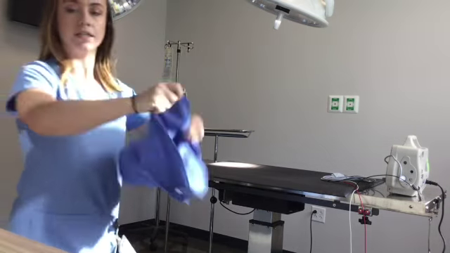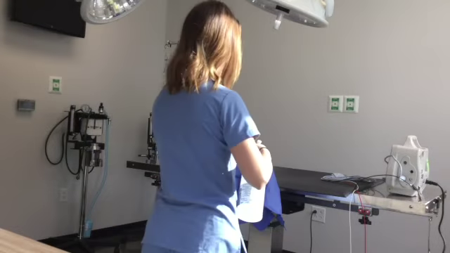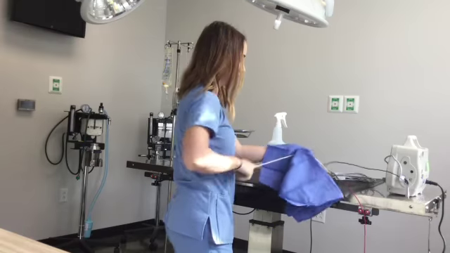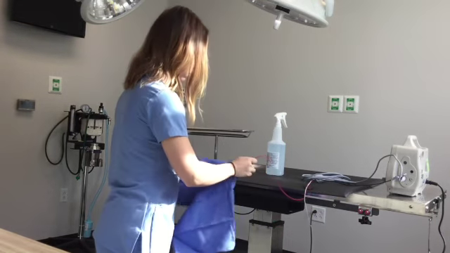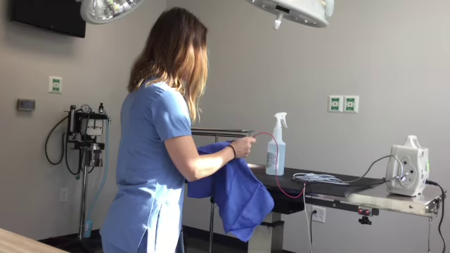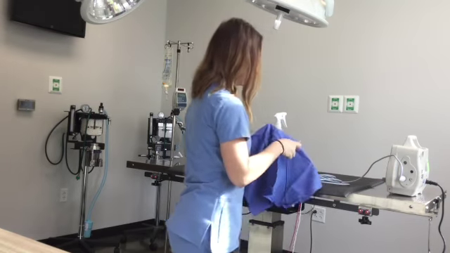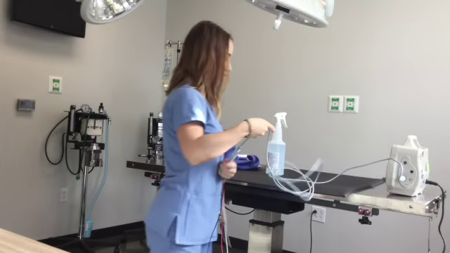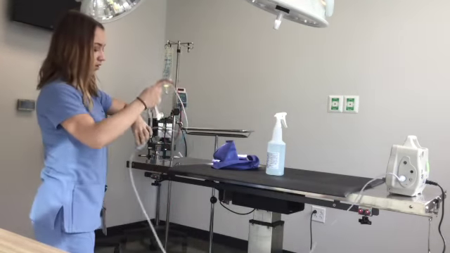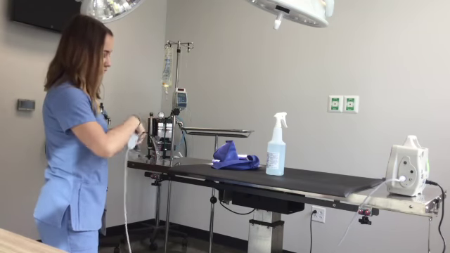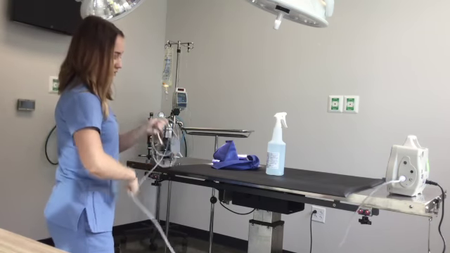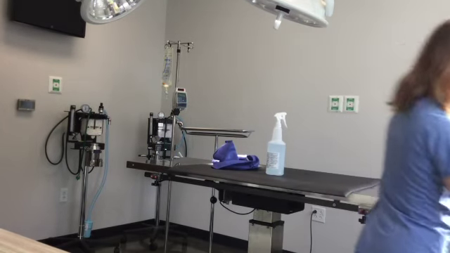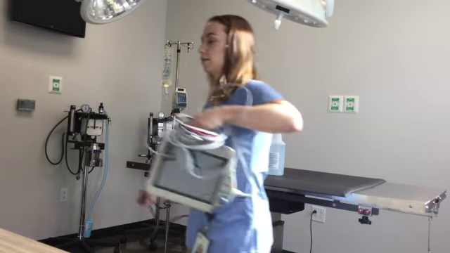I like to get a lint-free towel and spray our cleaner on it and clean off our leads, in between the leads where it attaches to the patient, and then make sure that all of that is untangled and gets wound up appropriately so that it's easy to use next time. And then we just unplug that and put it back in its cabinet.